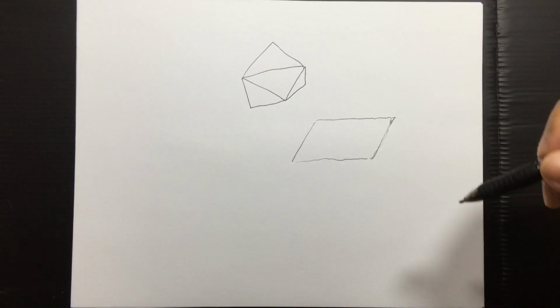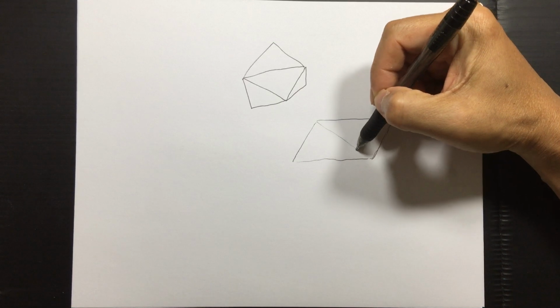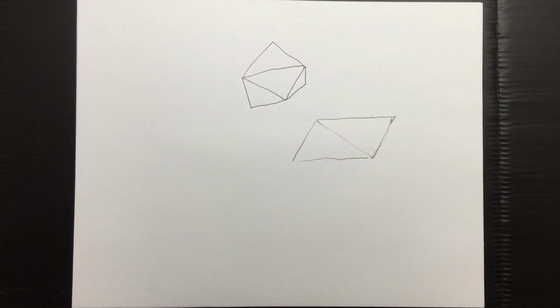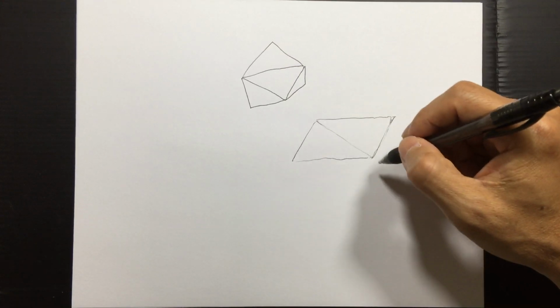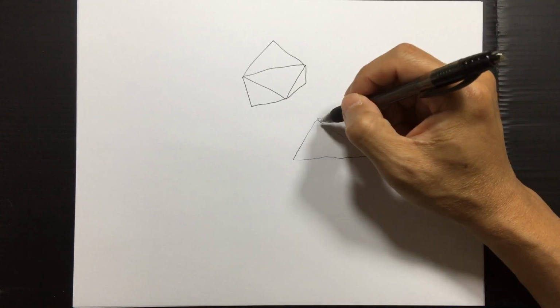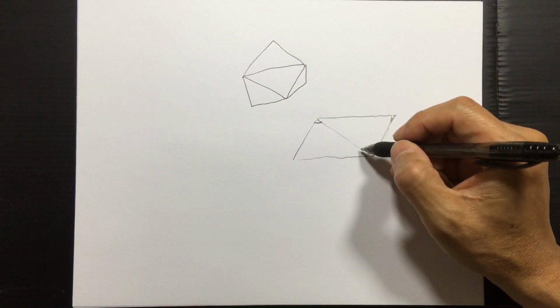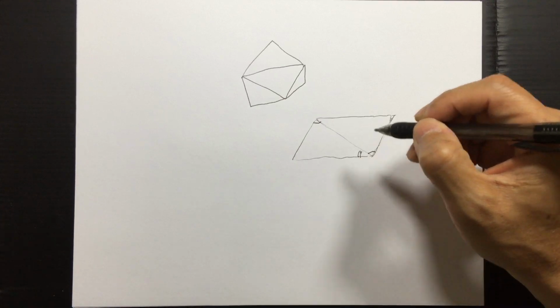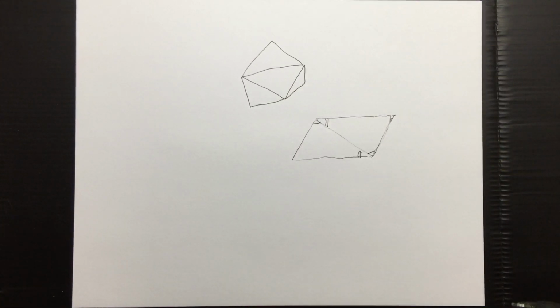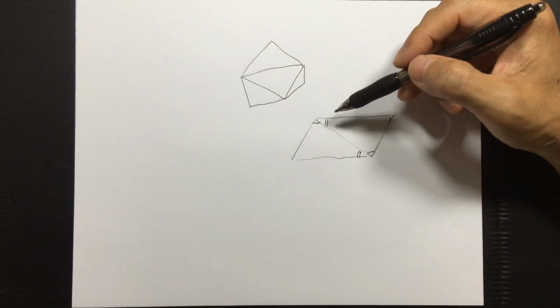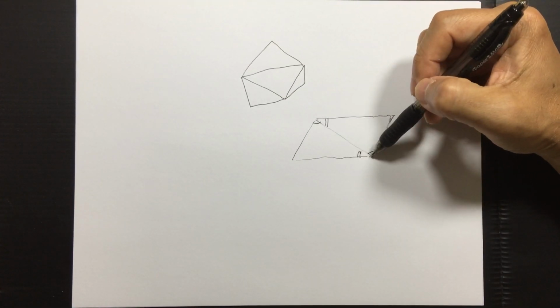And to study that, you can, for instance, draw a line like that, because this is parallel to this, so this angle equals this angle, and also because parallel, this angle equals that angle, and these two triangles are similar because they share this side.